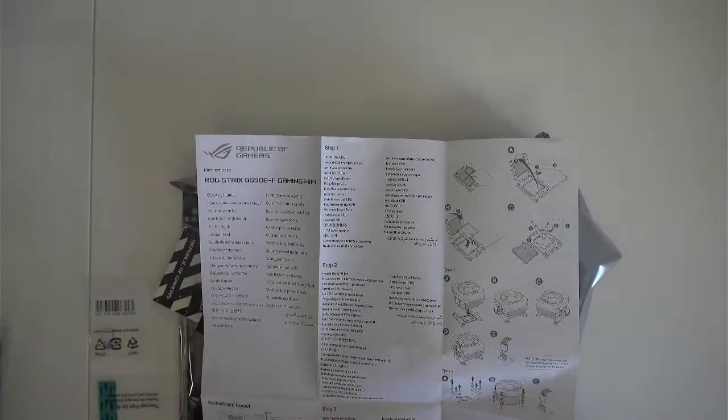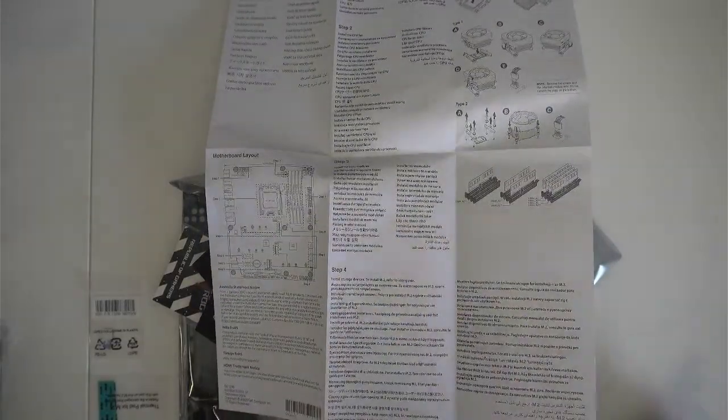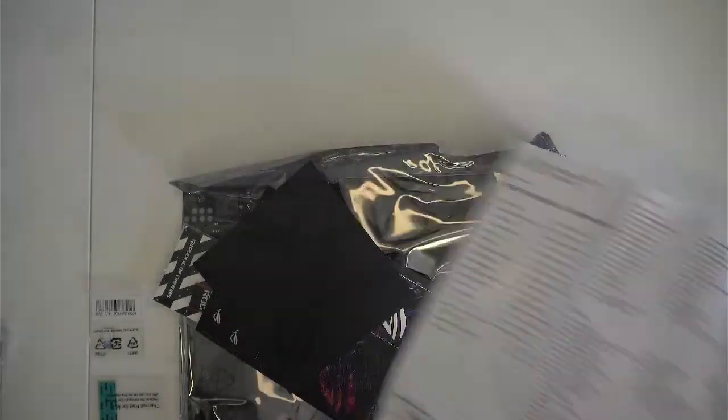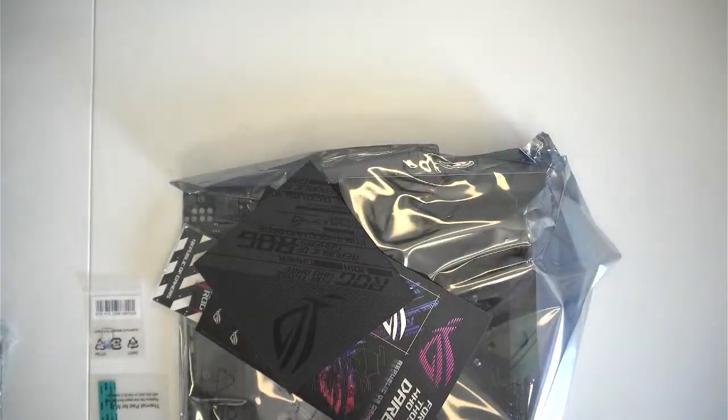Am I missing something? No, it's just not here. Yeah, the step 4 has no, sorry, the step 4 has no visual instructions. Okay, well, we'll see how that goes.